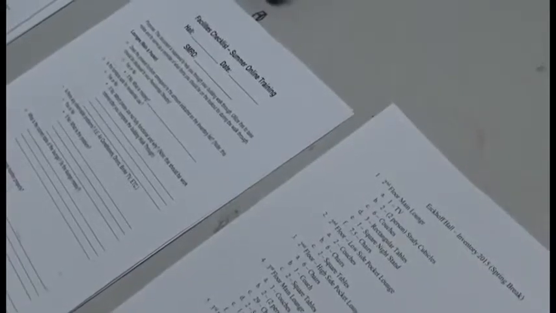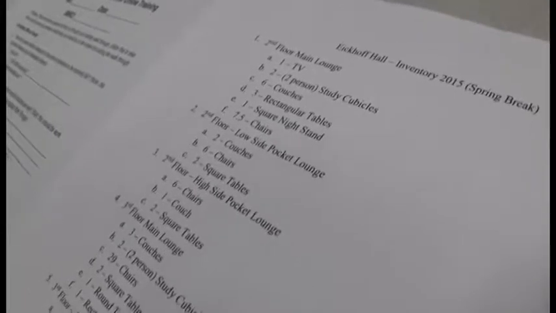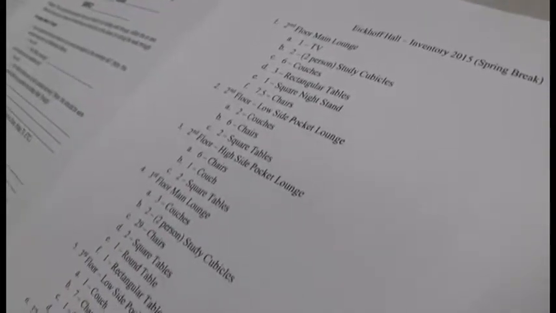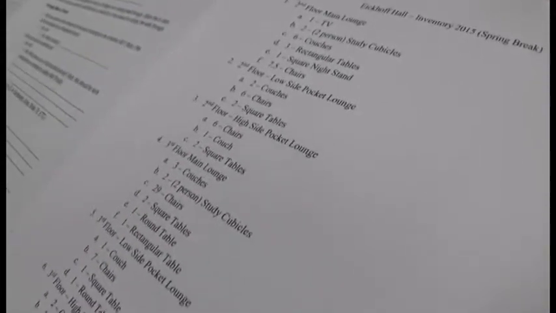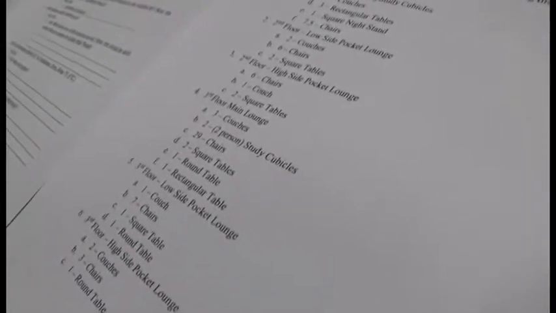So let's begin. To begin, make sure that you have the most up-to-date forms. First, you are going to need an inventory list of furniture pieces that belong to each lounge within the building. This is important because we can double check if residents are taking outside furniture to their room, which is a violation of residential education and housing policy for on-campus living.